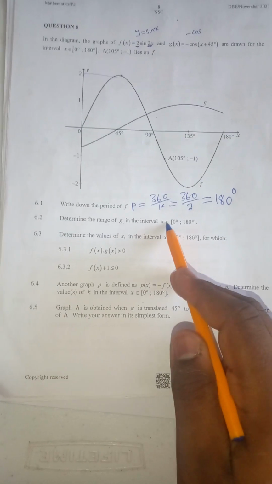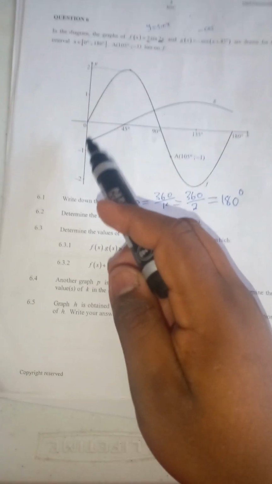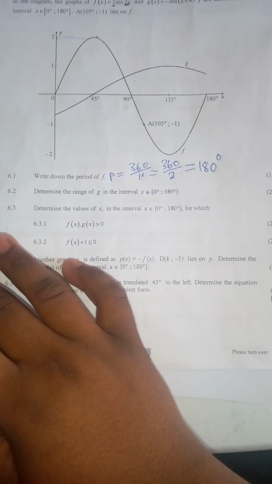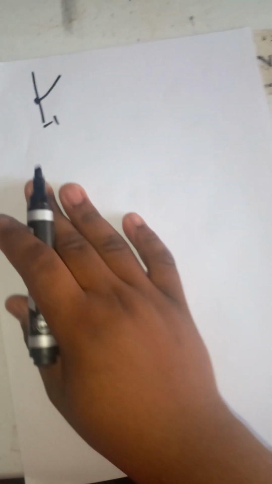On the second question, they are asking us to determine the range of g in the given interval. The range is where your graph starts and where it ends. I can see the graph of g starts on the negative side, and it ends at 1. So I must find the starting value, because it cannot be negative 1. Where this graph starts, I can see that x = 0.